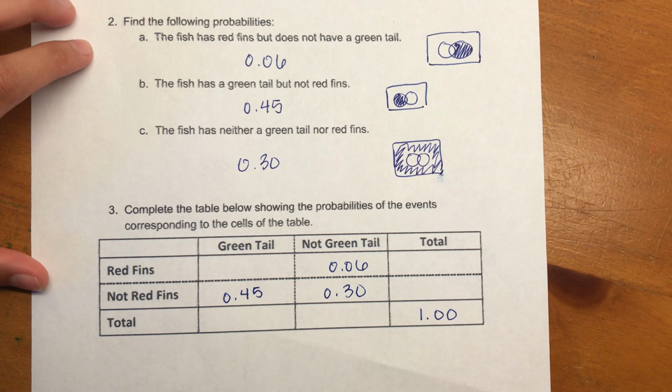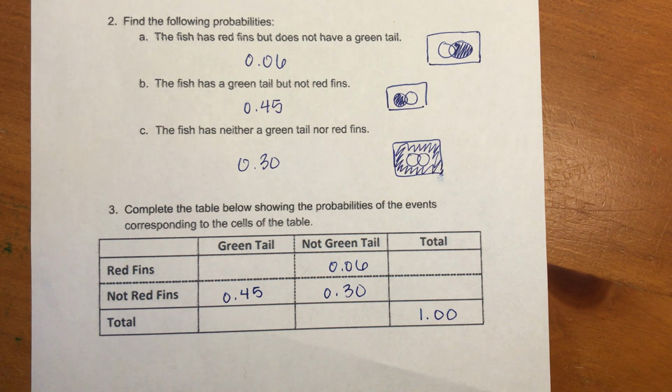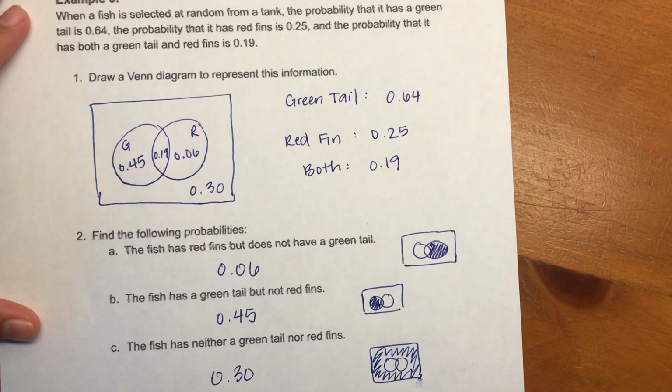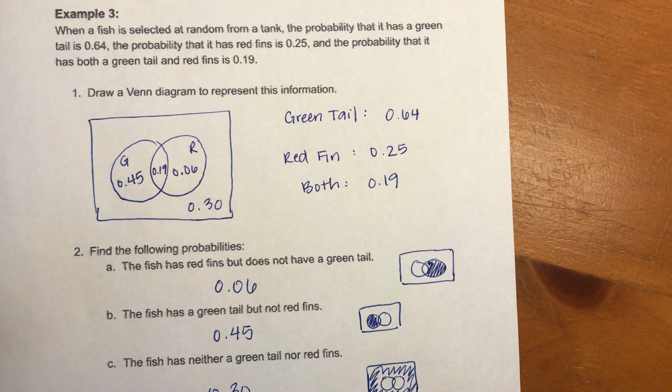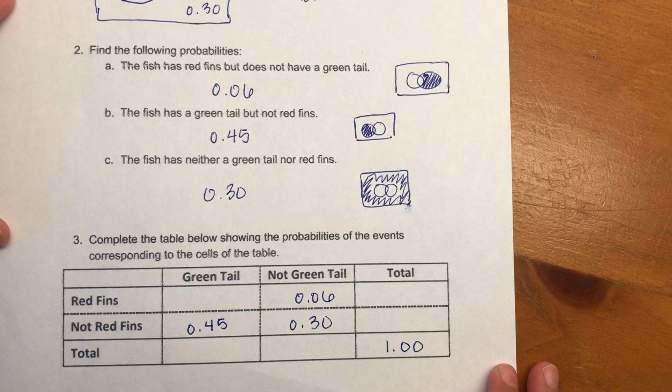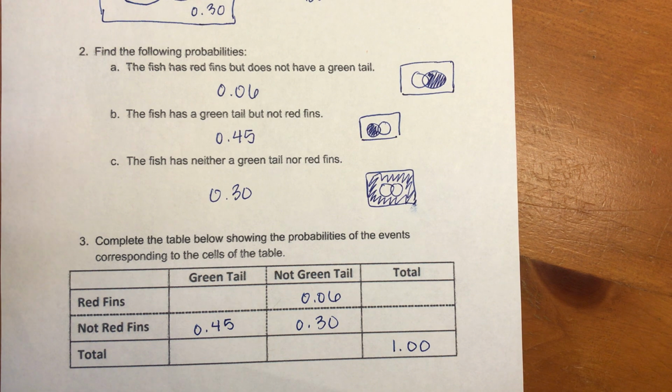And now we can calculate the rest of the cells the way we usually do from last week's lessons, or we can use more of our information from above. You can do this either way you want. So go ahead and pause and finish this table on your own.